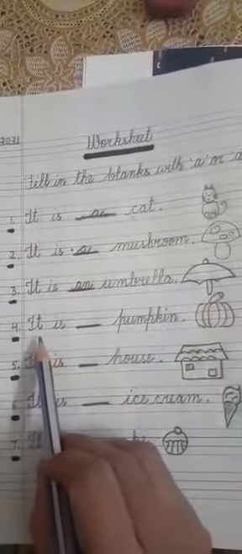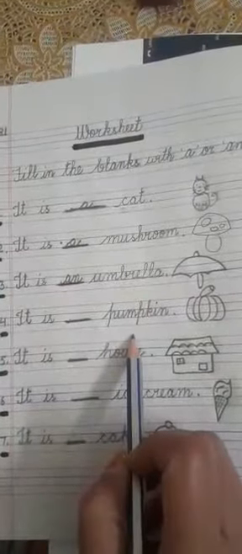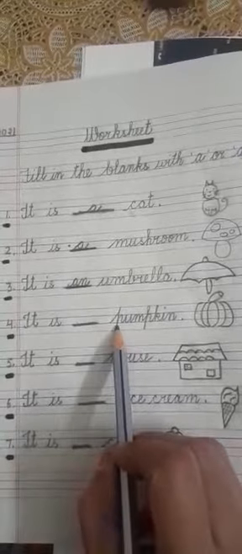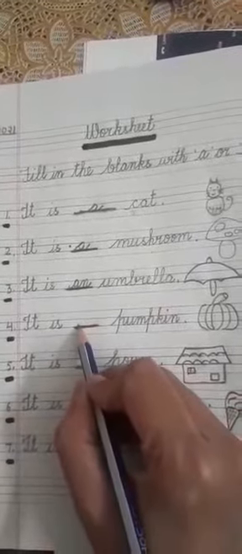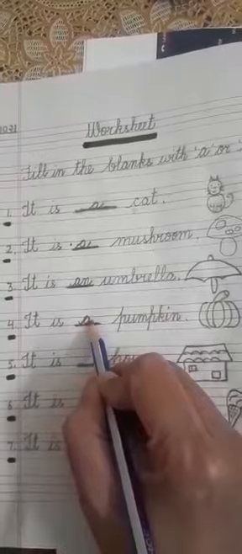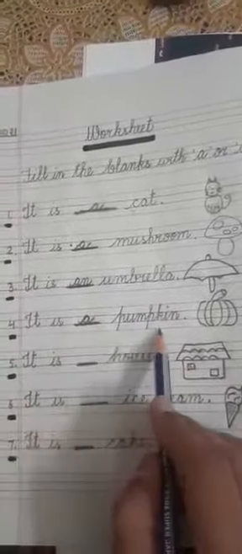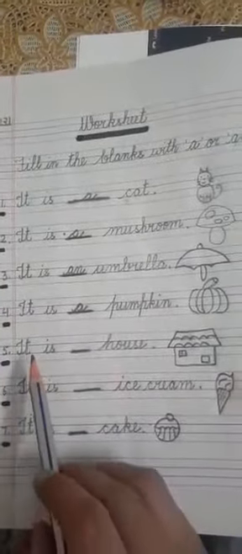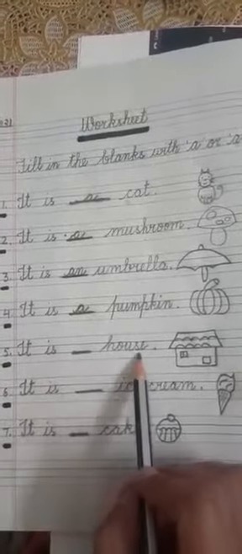Now, next is, it is dash pumpkin. Now see, the first letter is P, which is a consonant. That's why we will write here a. It is a pumpkin. Next is, it is dash house.